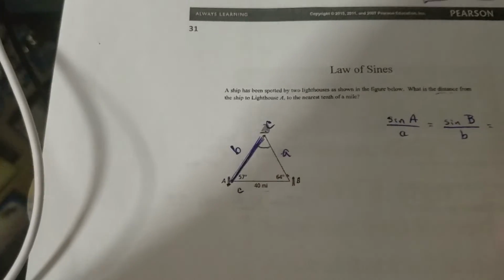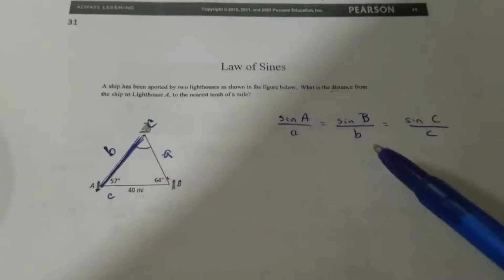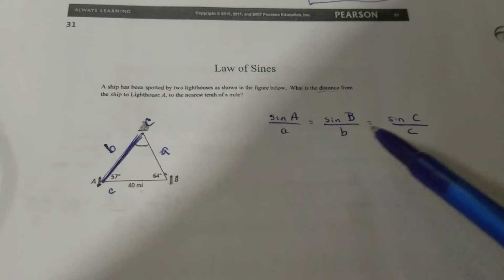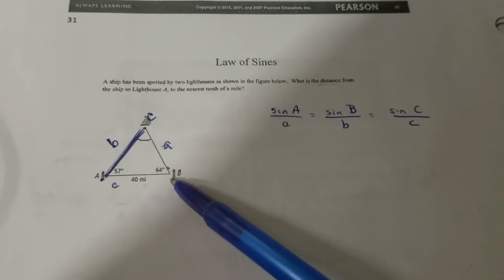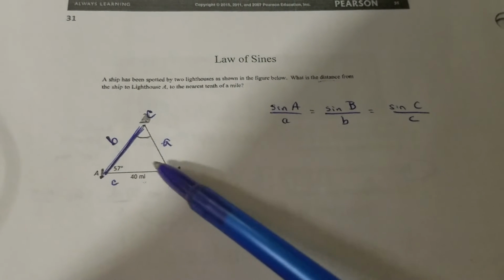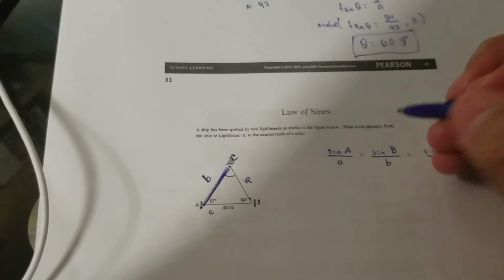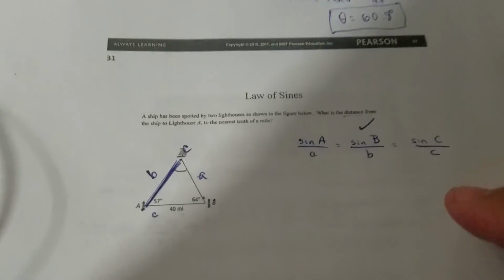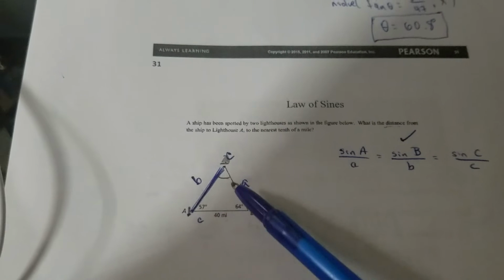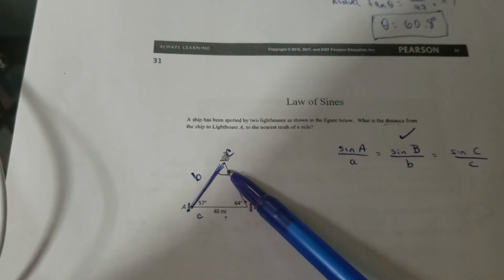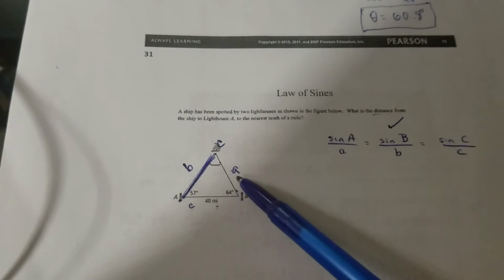So first thing I want to do is label. Over here, this is going to be little b. On the other side, little a, and since we'll call this angle C, this is little c. Okay, so when I'm looking at the law of sines, I only need two of these. Here I need side B, right? That's what I'm looking for. And I need one where I know the angle and the side. Well, I know this side, but I don't know this angle. And I know this angle, but I don't know this side.